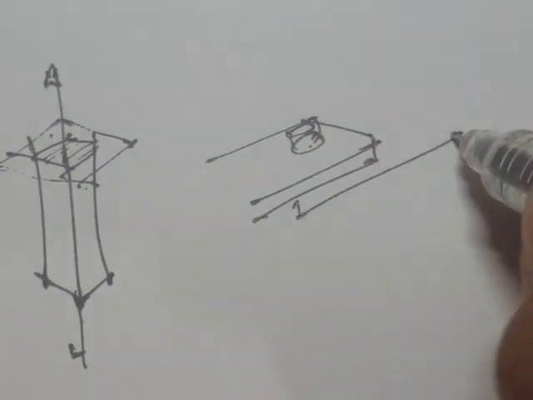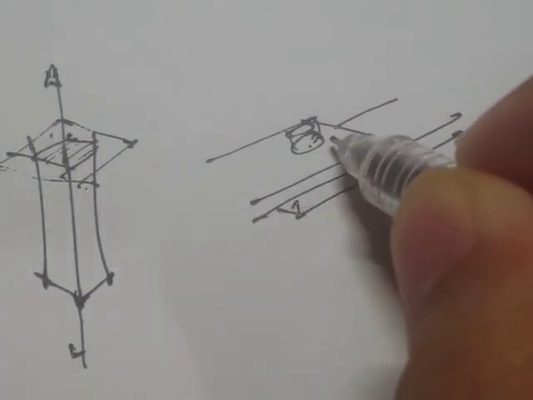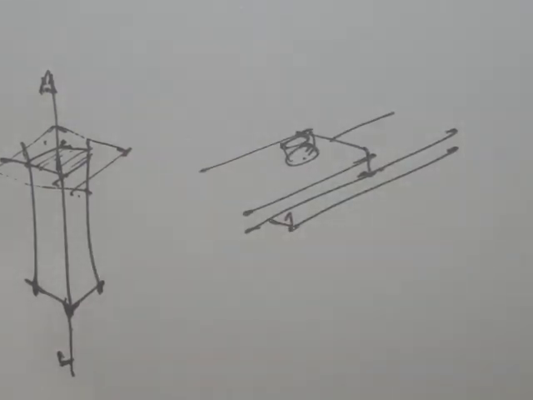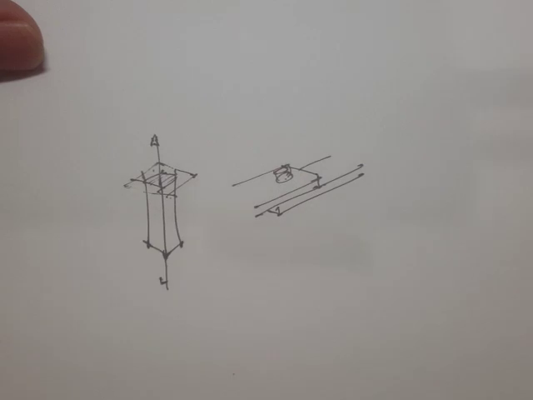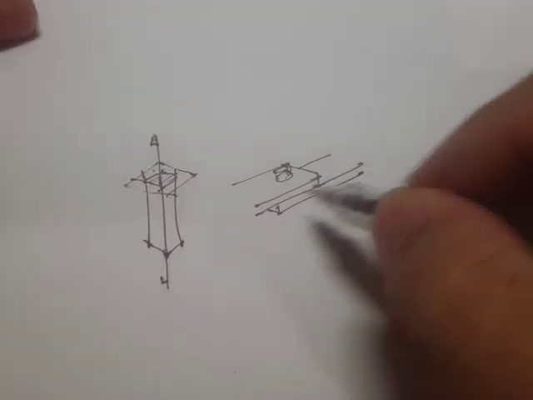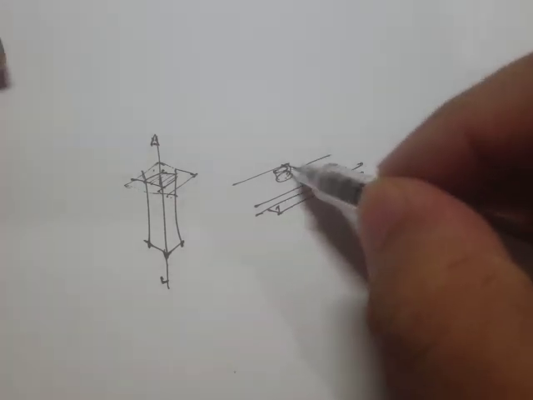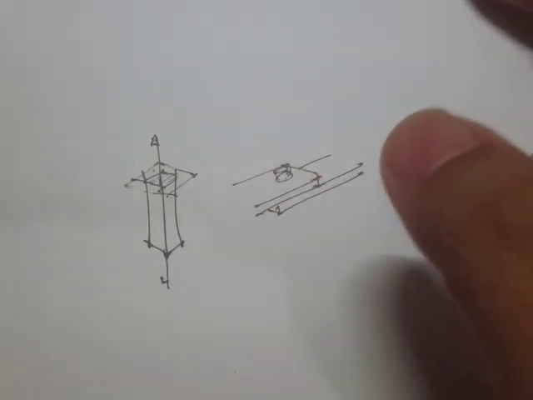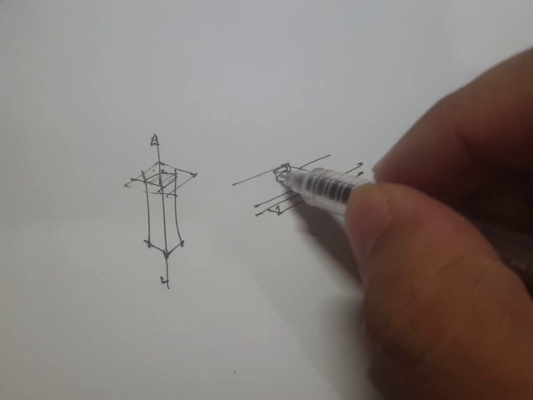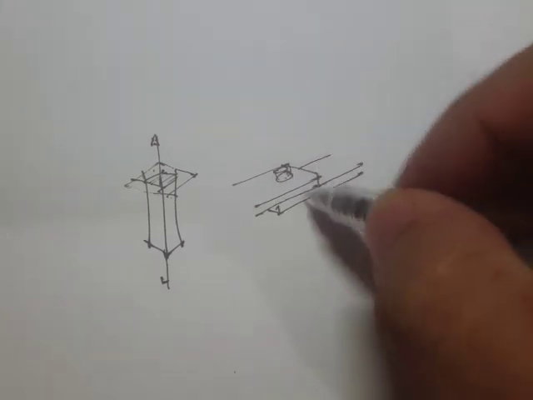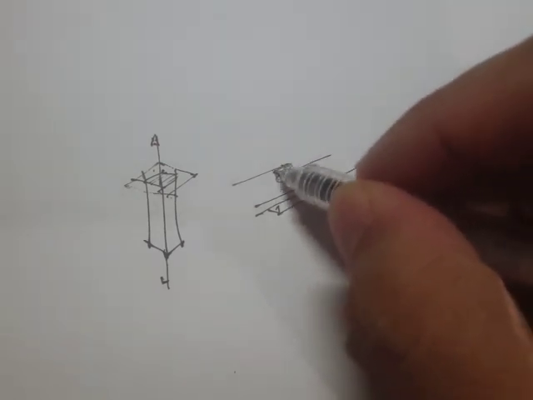Just note that it's not always the case that the bolted connection is in shear, because sometimes it can be designed, for example, so that the bolt is in tension rather than in shear.